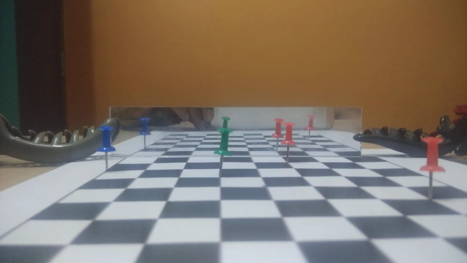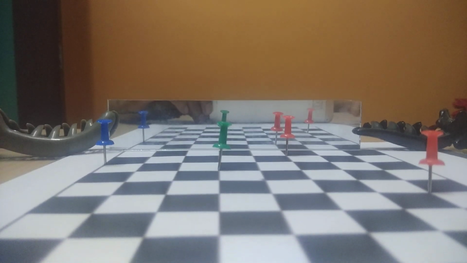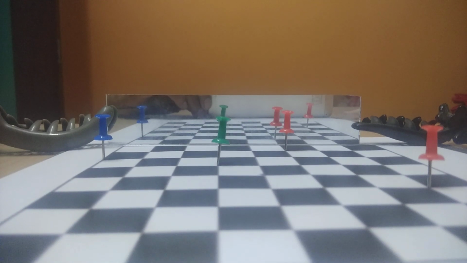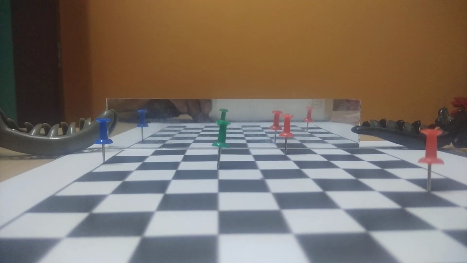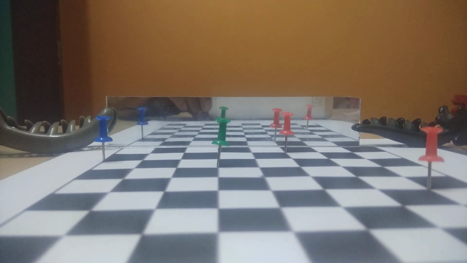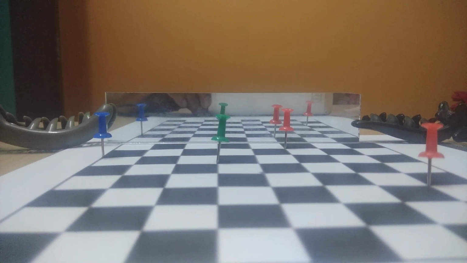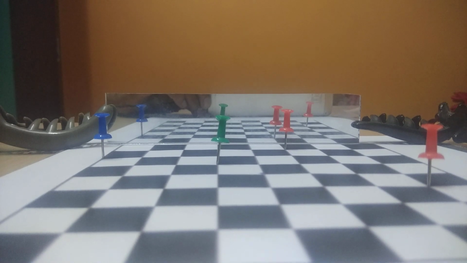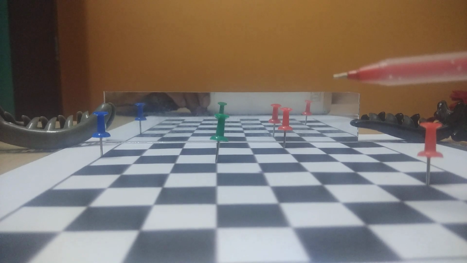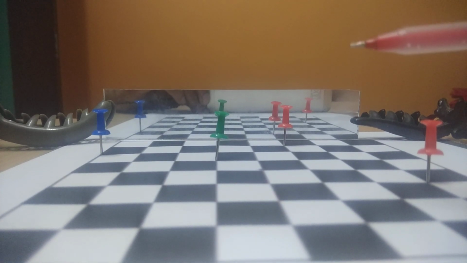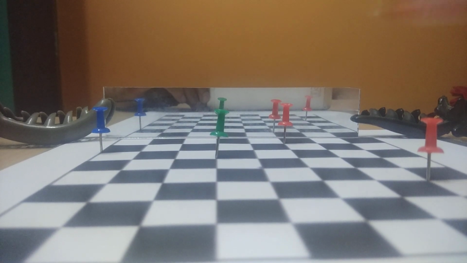From this experiment, we can say that for an image formed by a plane mirror, the distance of the object from the plane mirror is the same as the distance of the image from the plane mirror. That means if the pin is after 2 squares, the image will also form after 2 squares.